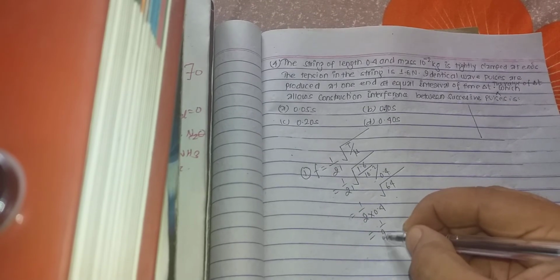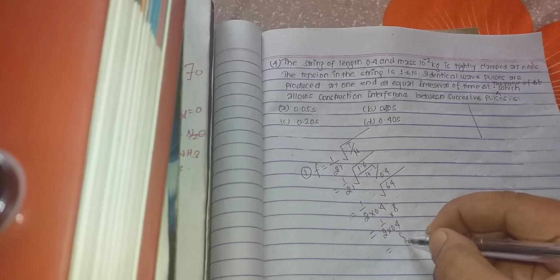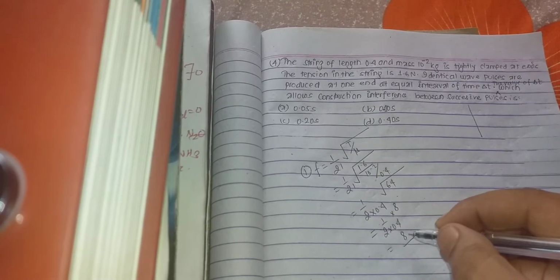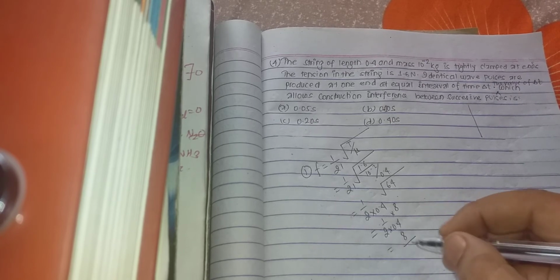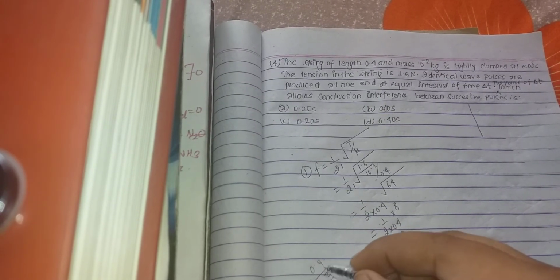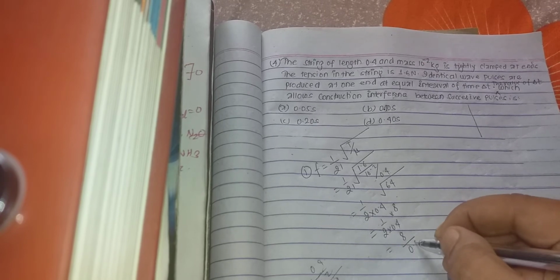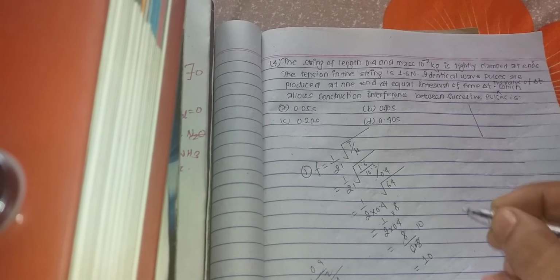So it is 2 into 0.4, and this is 8. So 8 divided by 0.4 into 2. So it will be how much? Multiply it, 0.4 into 2, so this will be 0.8. Yes, so it is 0.8. So cancelling it, it will be 10 times. So the answer is, frequency is 10.